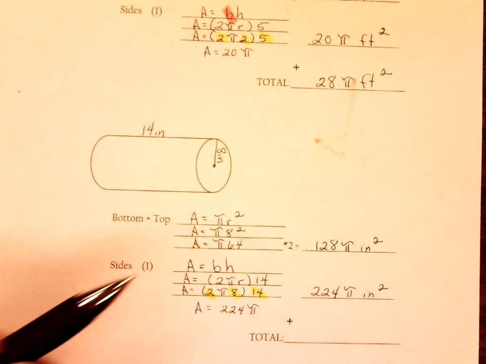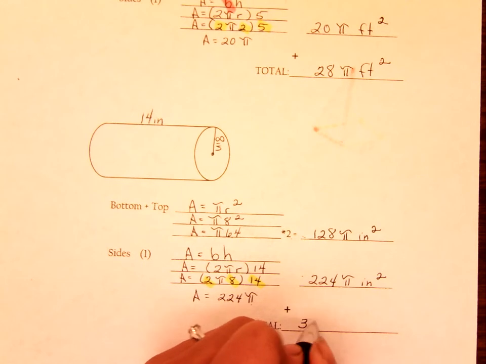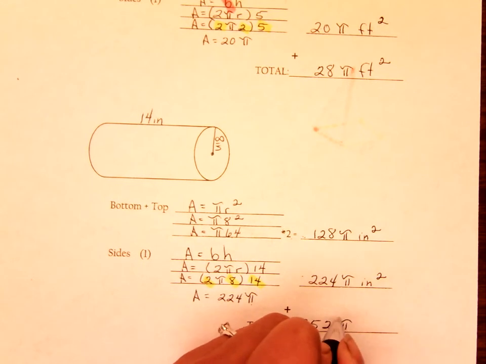Add up 128 plus 224, and you get 352 pi inches squared.